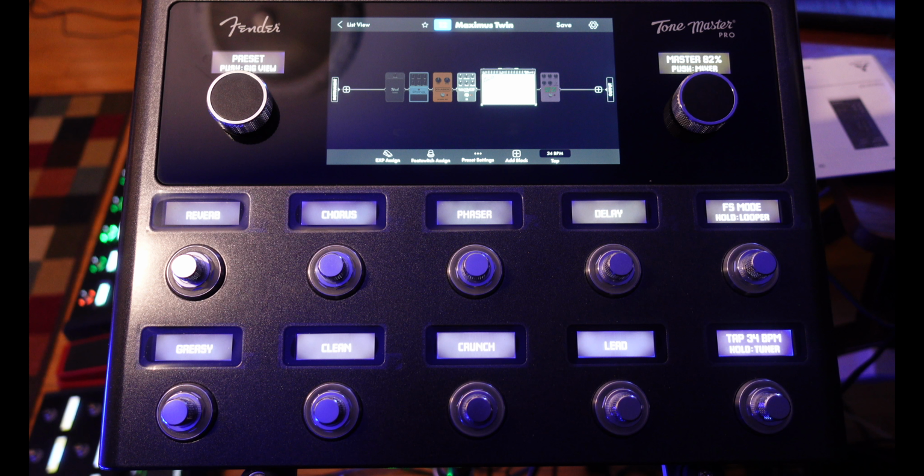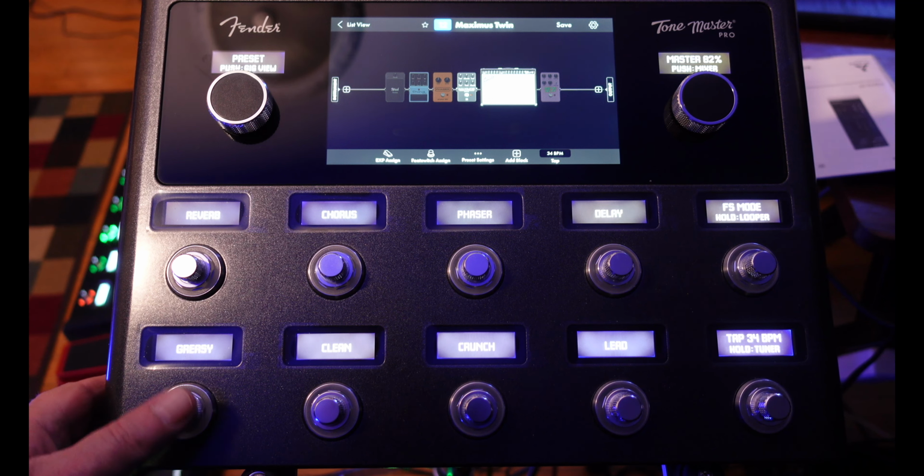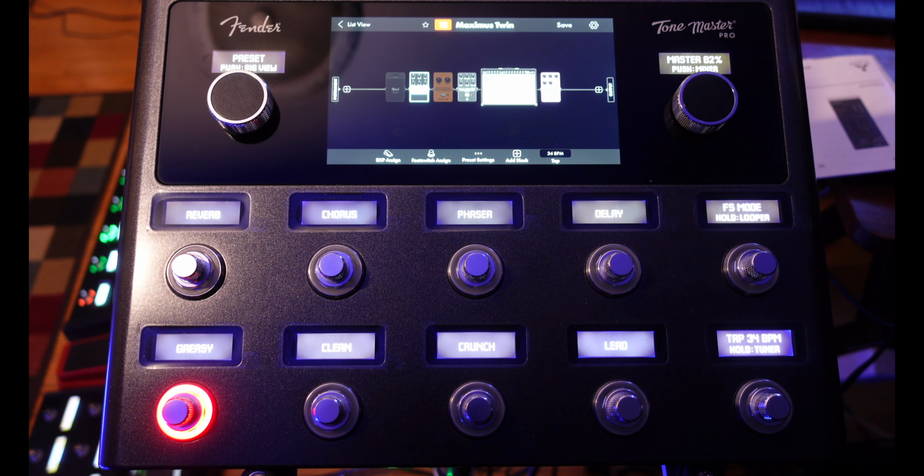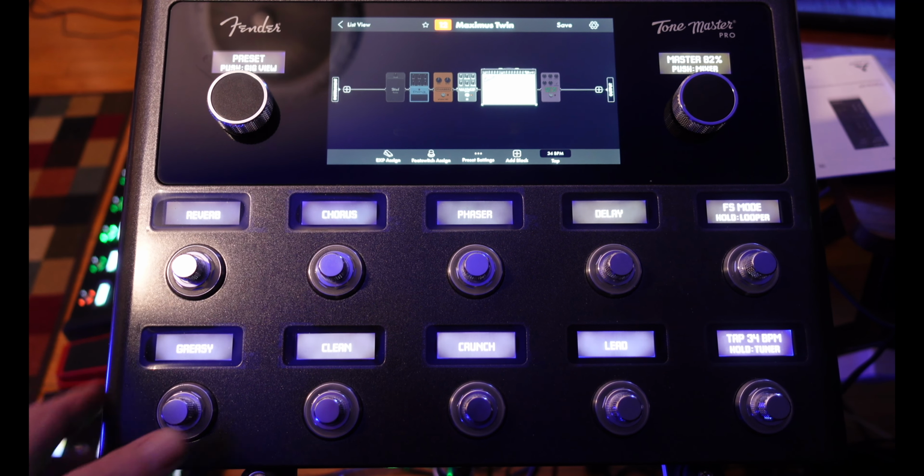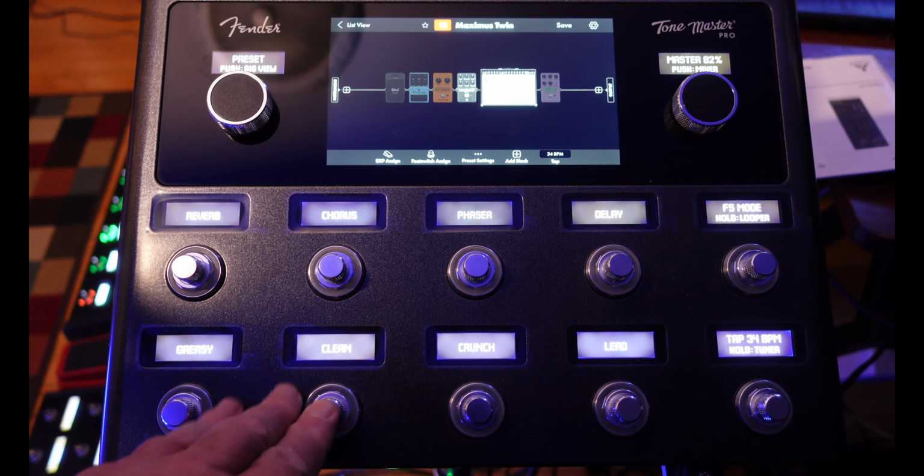Okay, this is preset number 12, Maximus Twin. Now, I don't know if you can read the labels down here, but they're greasy, clean, crunch, and lead. Now, here's the default setting. Okay, let's change to greasy. Now let's change to clean.